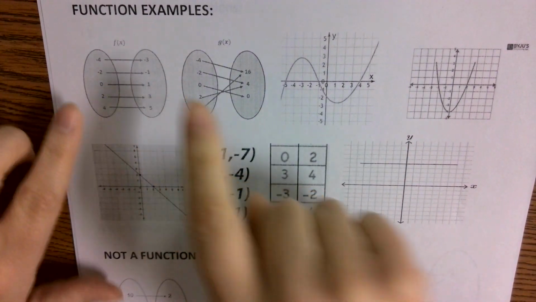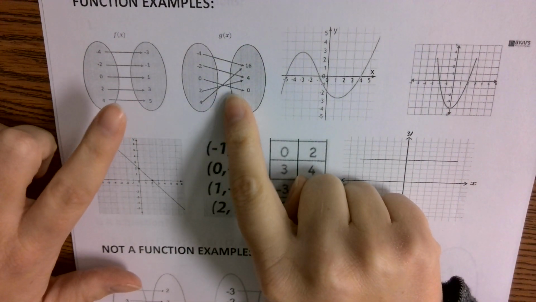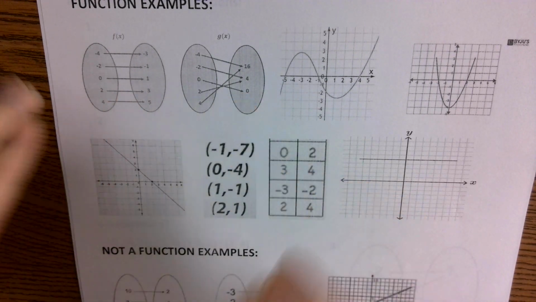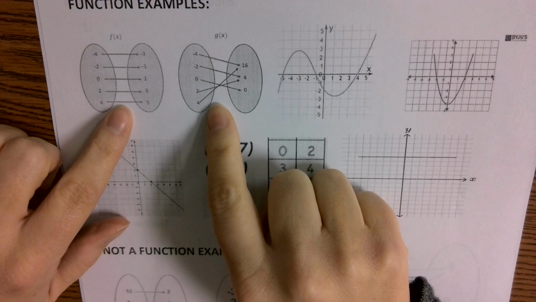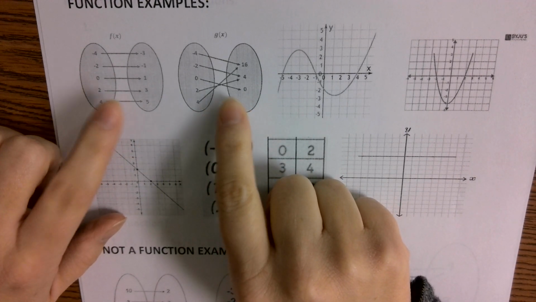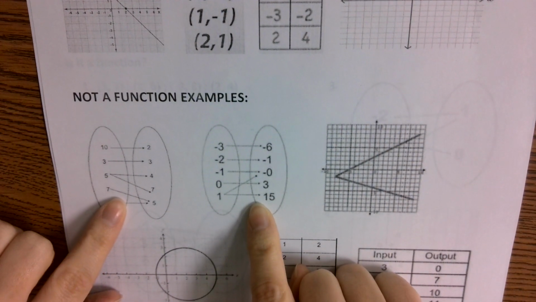Notice I gave you two examples of kind of what looks like a Venn diagram. It's not quite a Venn diagram, but it's a map. We call that a mapping. So here are two examples of mappings that are considered to be functions, and two examples of mappings that are not.